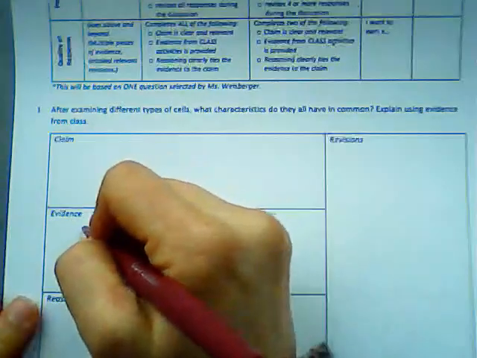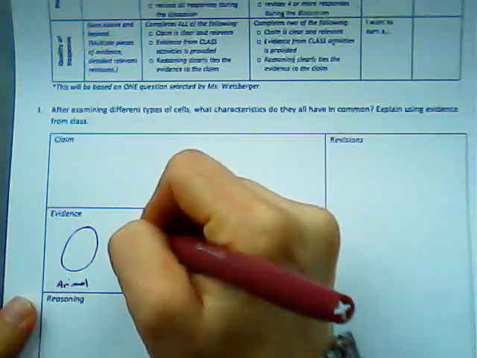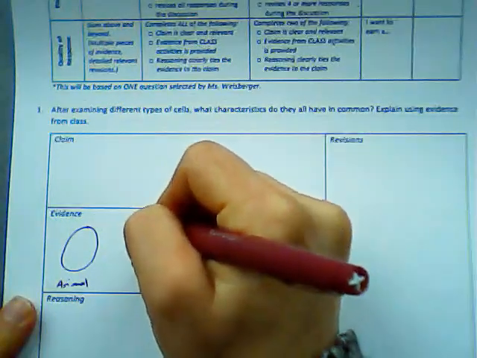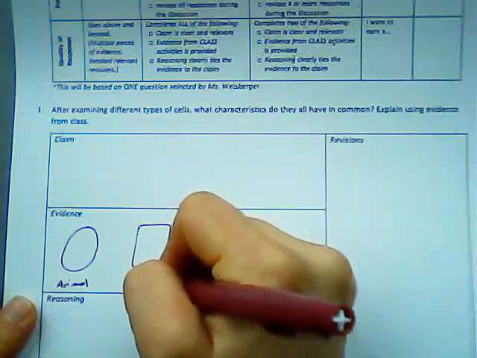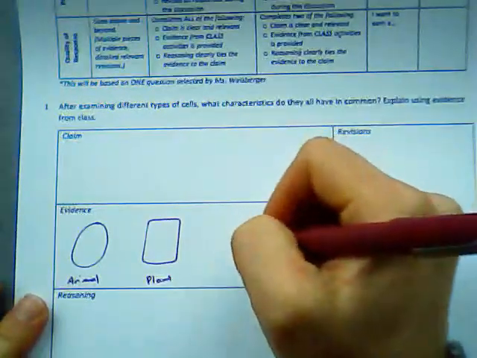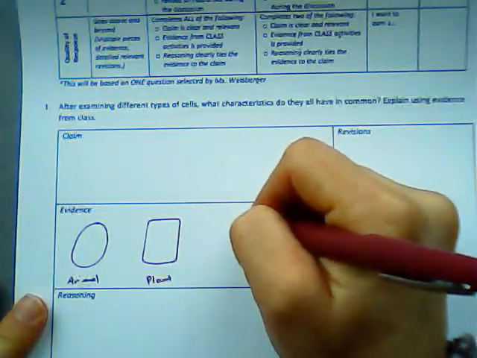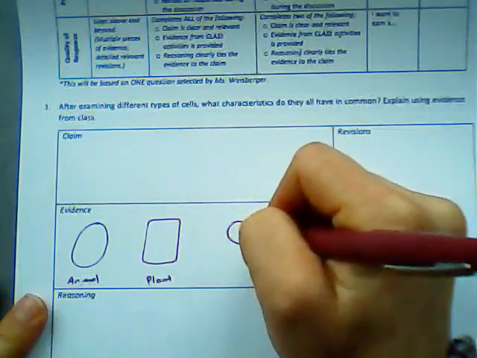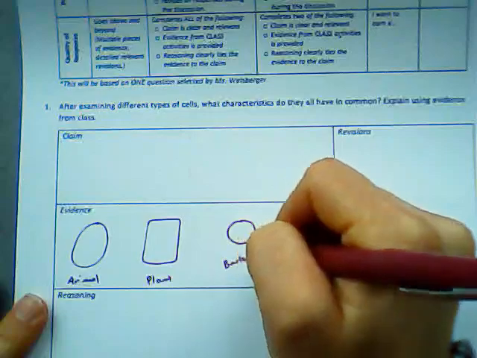So we could start by looking at our examination of different cells and sketching the cells that we saw. So that's going to be my animal cell. This will be my plant cell. And let's see, I have to pick a bacterial cell. So maybe I will choose a very circular bacterial cell. Okay, just to start me out.